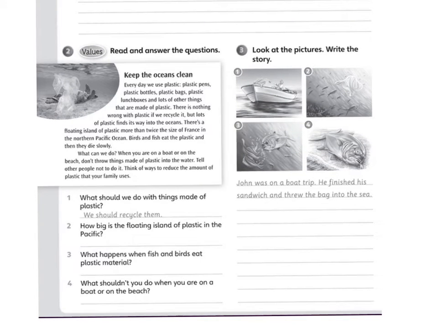Every day, well, the title is Keep the Oceans Clean. Every day we use plastic pens, plastic bottles, plastic bags, plastic lunch boxes, and lots of other things that are made of plastic. There is nothing wrong with plastic if we recycle it. But lots of plastic finds its way into the oceans. There's a floating island of plastic more than twice the size of France in the northern Pacific Ocean. Birds and fish eat the plastic and then they die slowly.